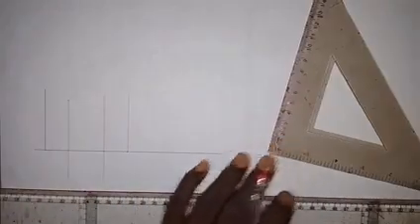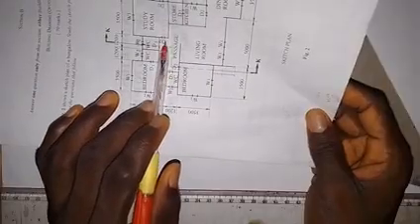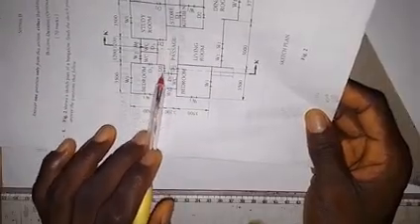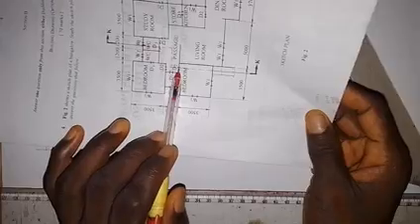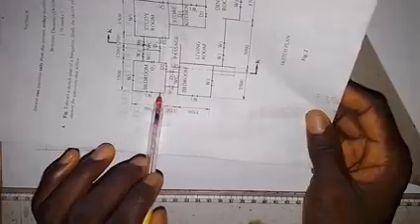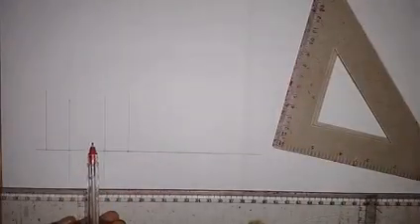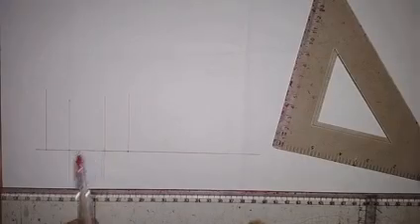Then the next wall that we have here, that the cutting plane will touch at this point, we are going to make use of this distance from here to here, because this wall and this wall are in line. So for us to get this wall here, where the cutting plane touches at this point where we have this door within this wall, the distance from here to here is 1200. If I divide 1200 by 50, that gives us 24.